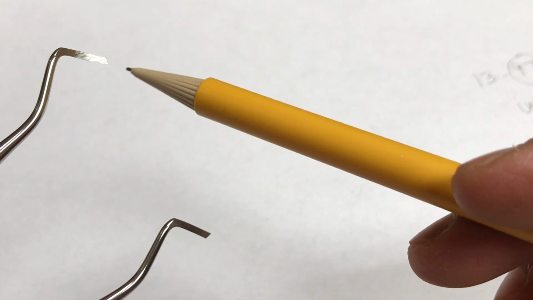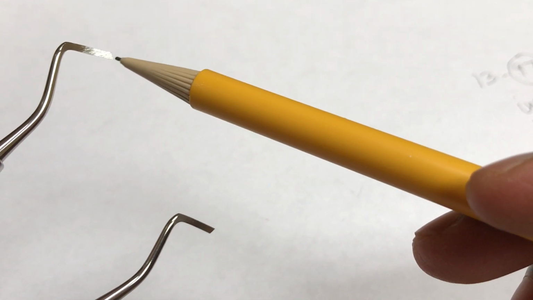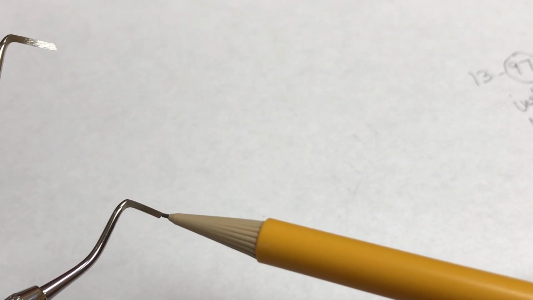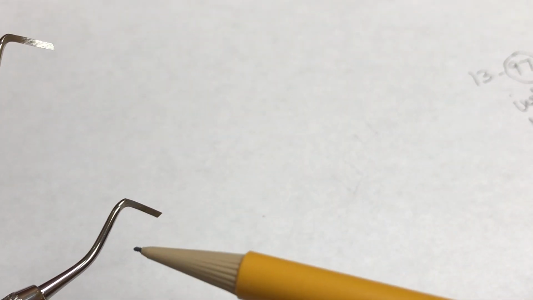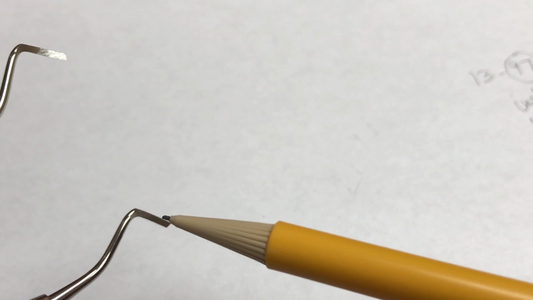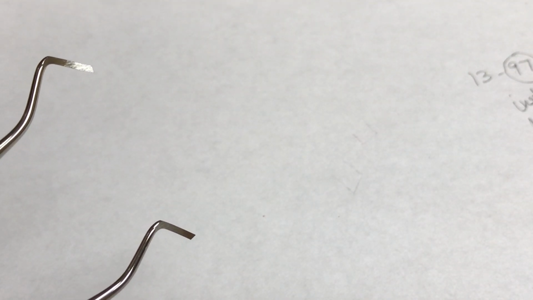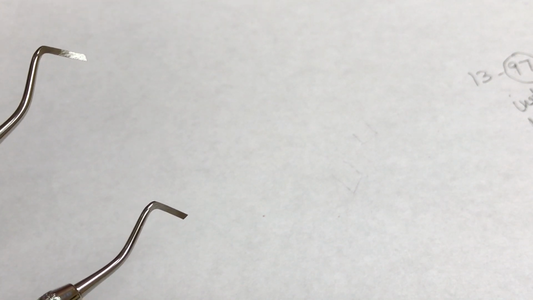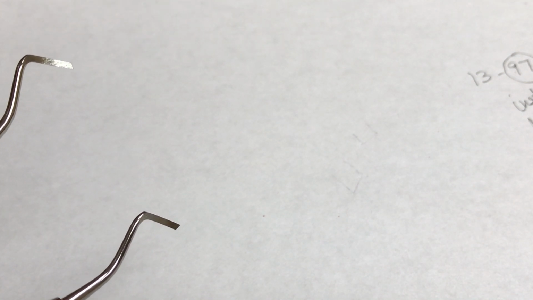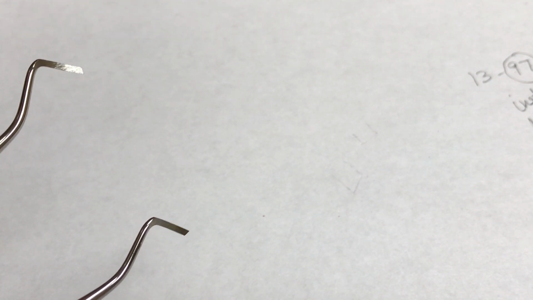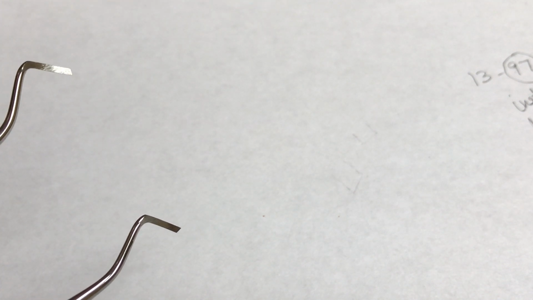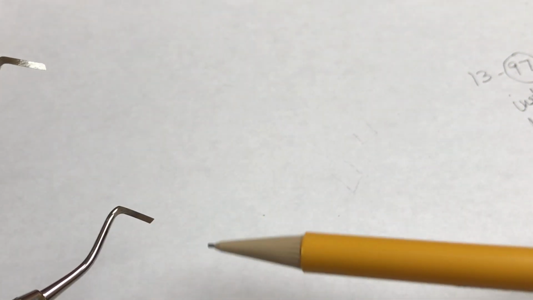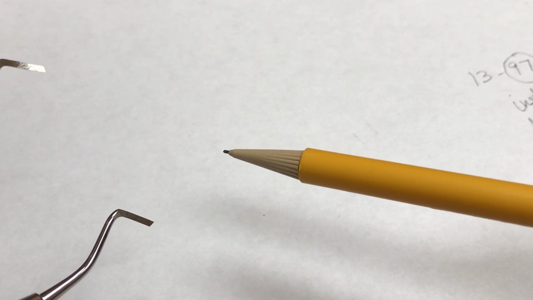Now this is a mesial margin trimmer because the tip of the bevel is towards me, and this one is away from me, so it is a distal margin trimmer. Like we study in dentistry, anything away from the midline is distal and anything towards the midline is mesial. So that's how it's easy to remember. If the bevel tip is towards me, it's mesial, and if it is away from me, it is a distal margin trimmer.